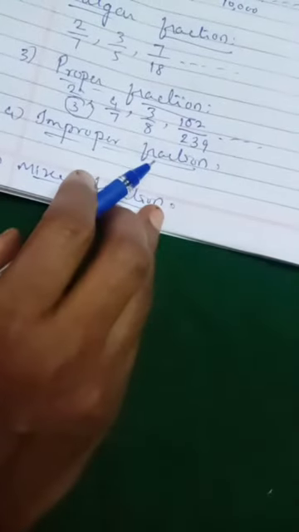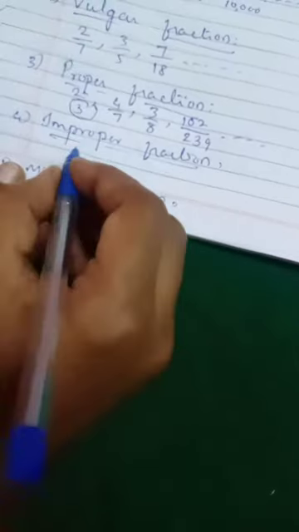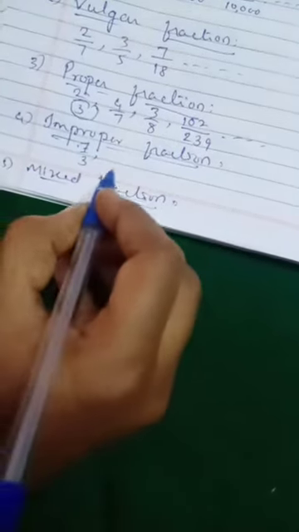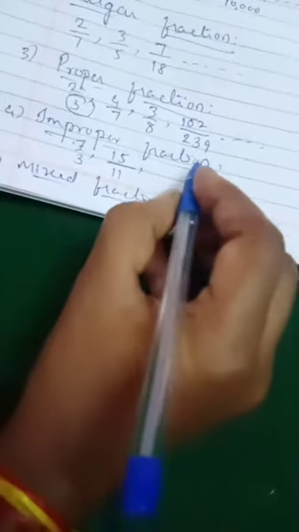Next is an improper fraction. So in this fraction, denominator is less than its numerator. For example, 7 by 3, 15 by 11, 190 by 50 and so on. Here denominator is less than the numerator. That is called an improper fraction. Whereas in proper fraction, denominator is greater than the numerator.